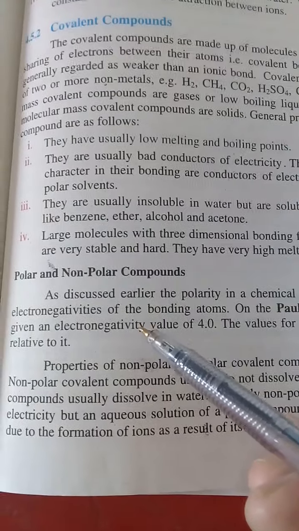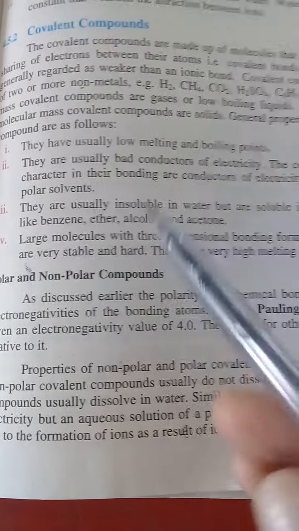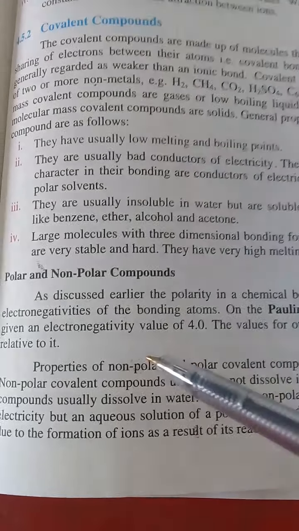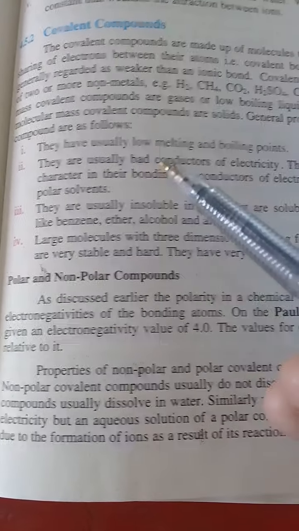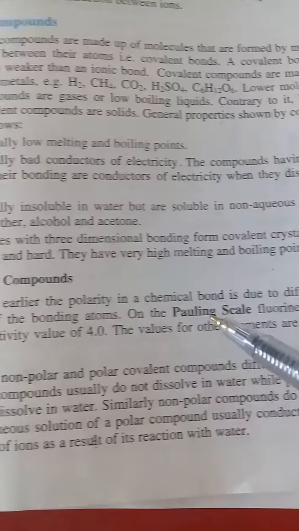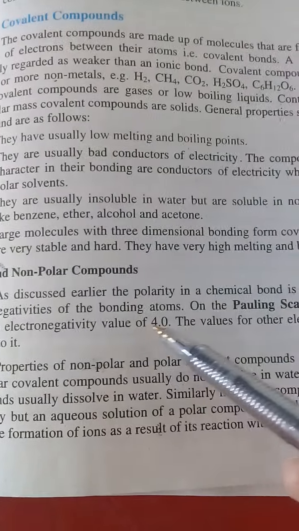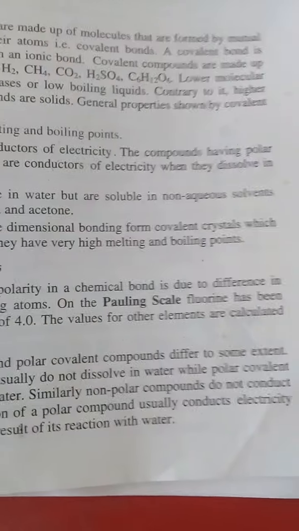Ionic compounds are always found in polar form. Covalent compounds are usually non-polar, but sometimes covalent compounds may develop polarity. As you can see on the Pauling scale, fluorine has the highest electronegativity, which is 4. The values of other elements are calculated from this.